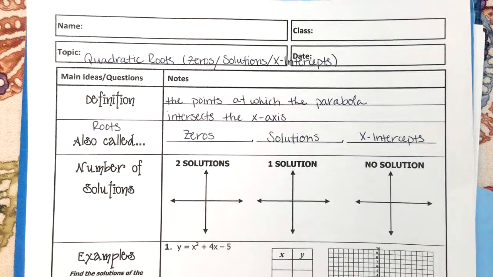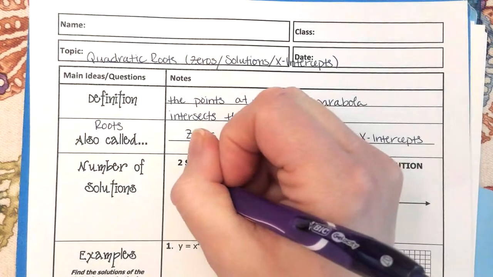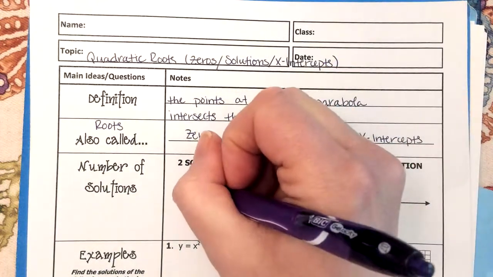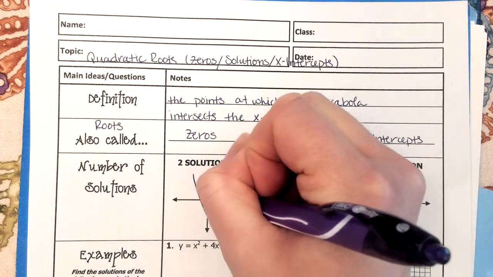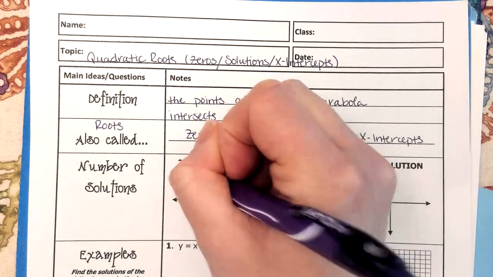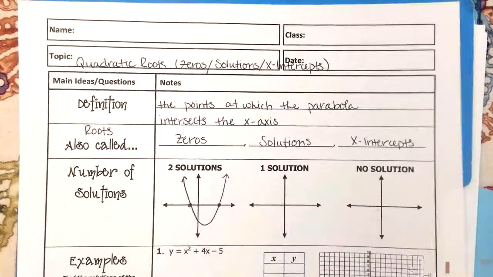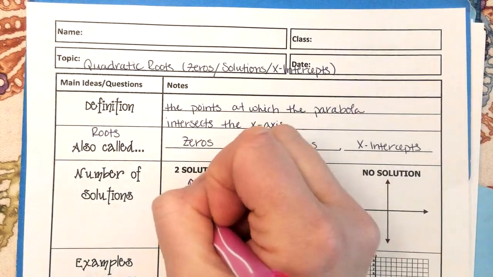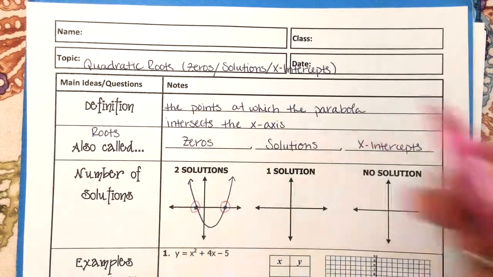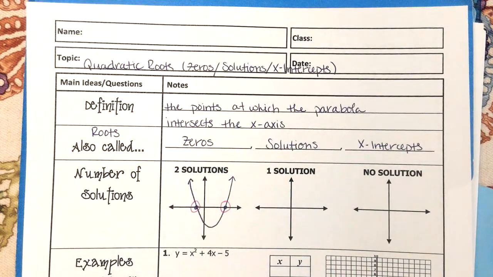All right, I mentioned before that we have three possible outcomes. We can get two solutions. That happens when our parabola crosses the x-axis twice. We also saw that when we are using the quadratic formula, we can get two solutions.